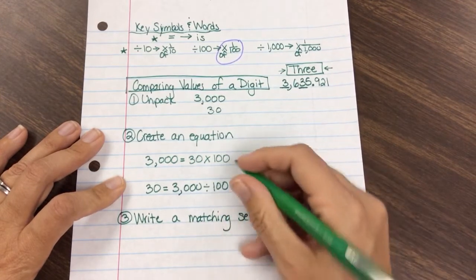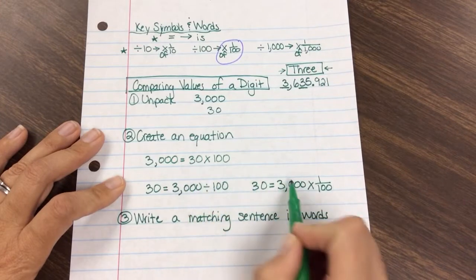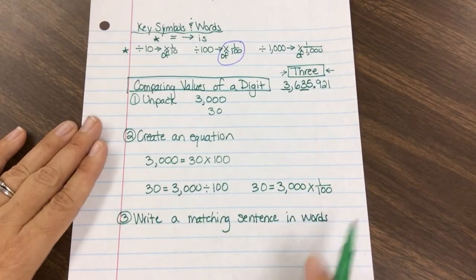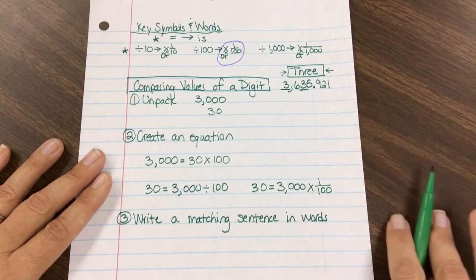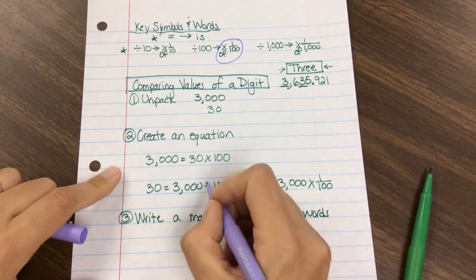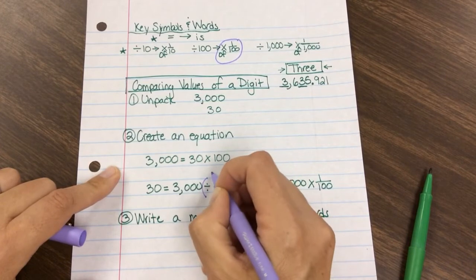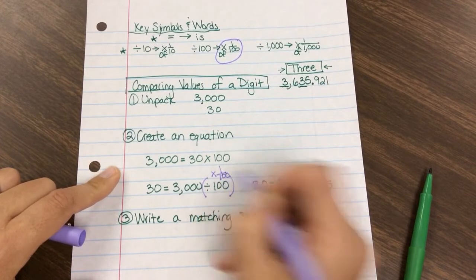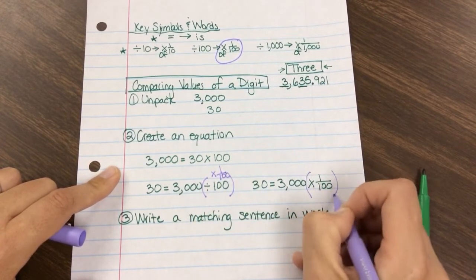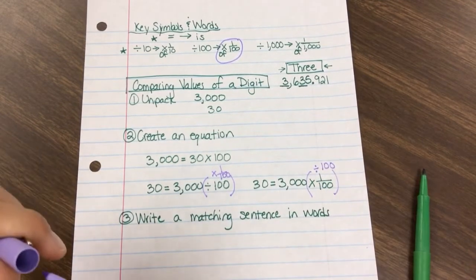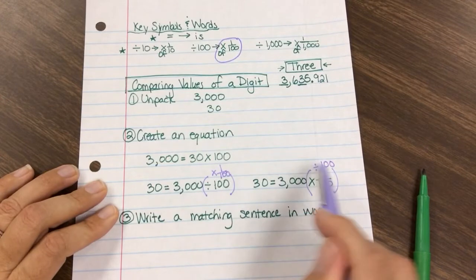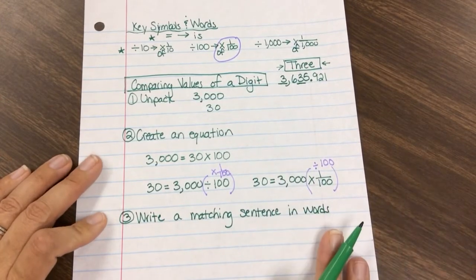These are the same thing, just written a little bit differently. This is going to help us put it into words. So I often tell kids, whenever you see this, I want you to put this and times 1/100th. And if you see this, you can also write it as divide by 100. Those are the same exact things. This is new to you guys.